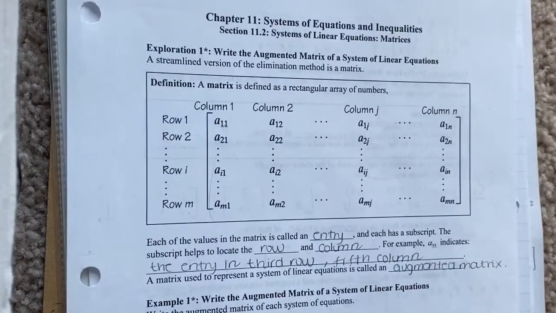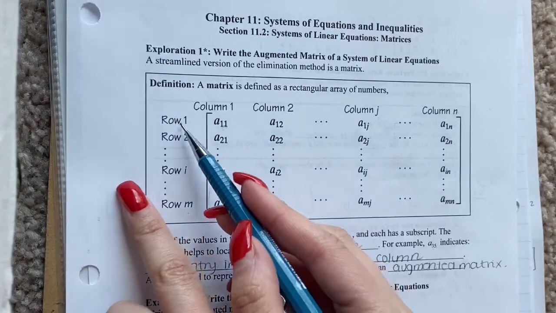So today we're going to learn about systems of linear equations using matrices. The first thing that you need to learn is how to write an augmented matrix of a system of linear equations. Obviously, you're going to have some rows.